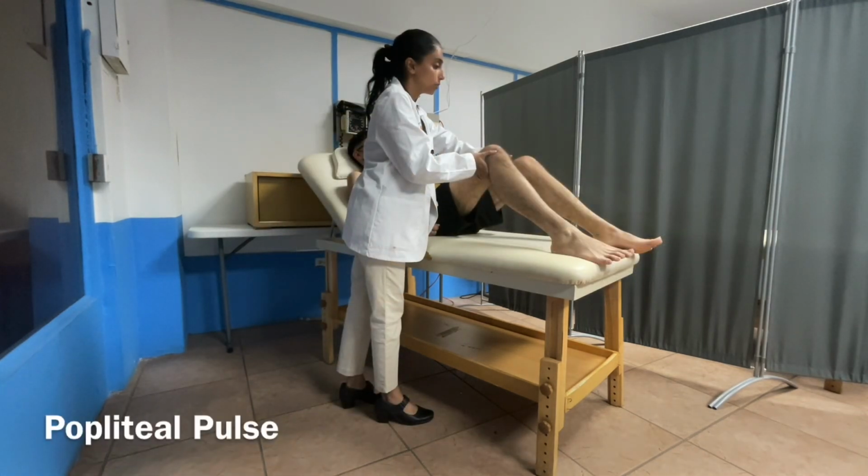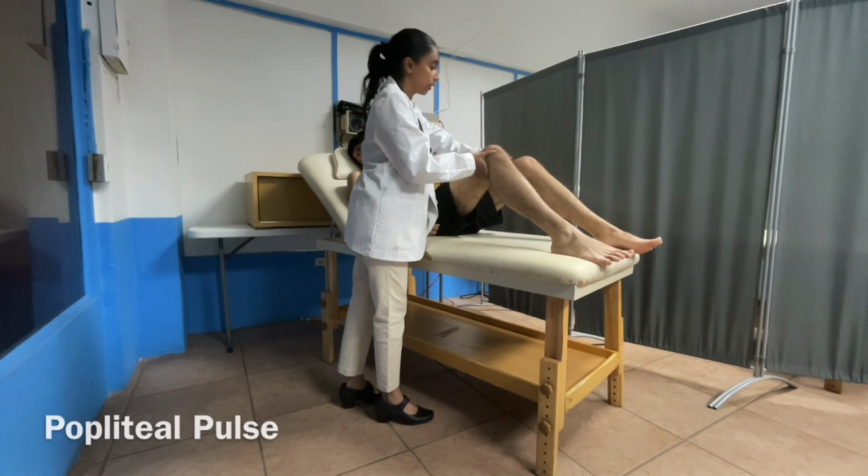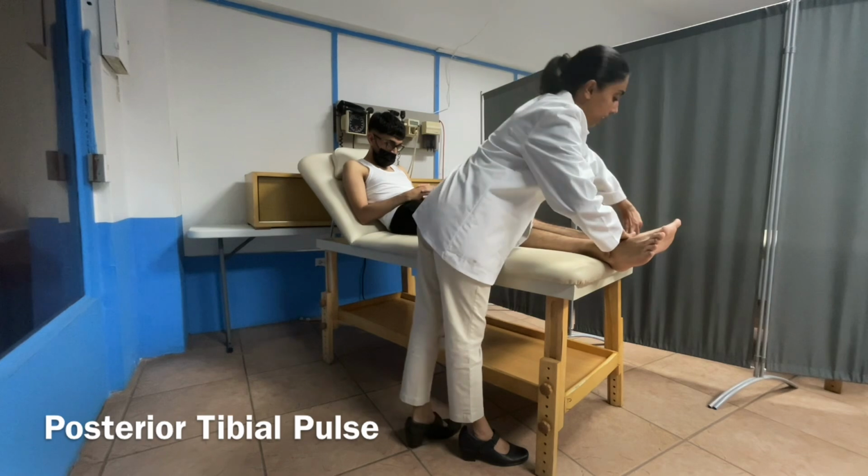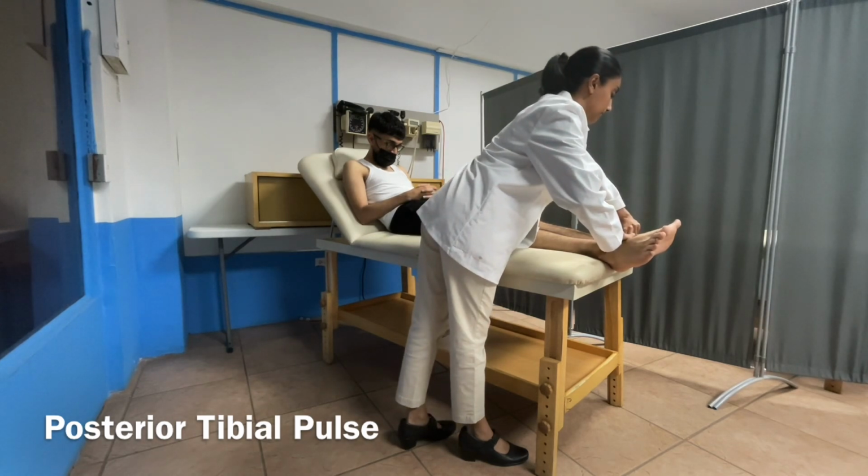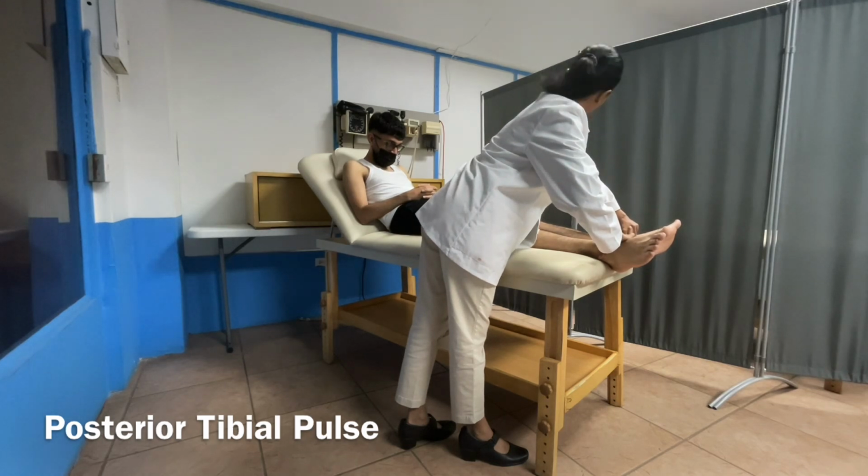Now, to assess the popliteal pulse, I will place my hands around the popliteal fossa and press firmly behind the knee to feel the pulse. I will note the rate, rhythm, and amplitude. Moving on to the posterior tibial pulse, I will palpate the artery 2 centimeters below and behind the medial malleolus. I will note the rate, rhythm, and amplitude.